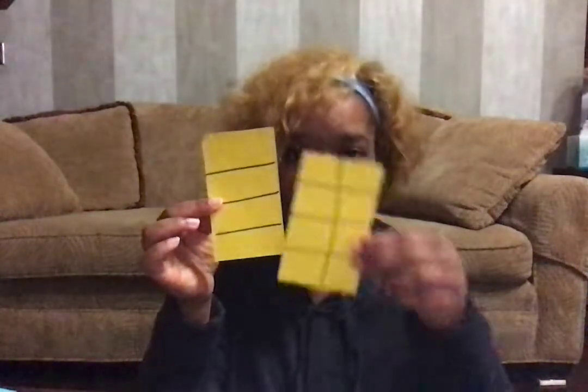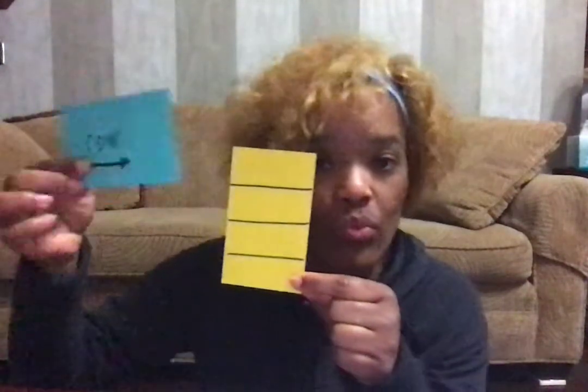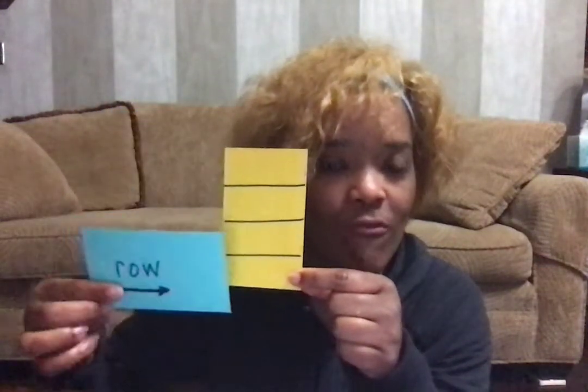Today we're going to learn how to partition a rectangle into rows and columns. Boys and girls, a rectangle can be partitioned, or divided, or cut apart into rows. You can see that this rectangle has been partitioned into 1, 2, 3, 4 rows. I have 4 spaces, 1 row, 2 rows, 3 rows, 4 rows, that I partitioned my rectangle into.